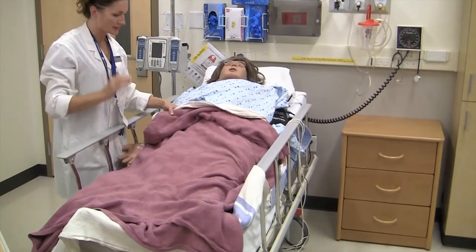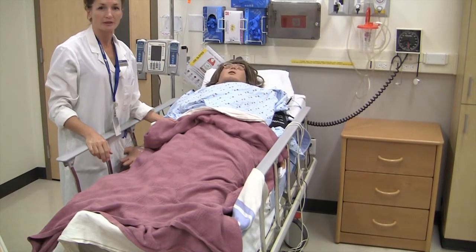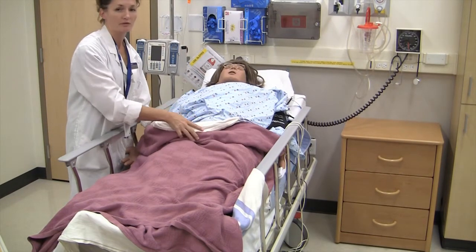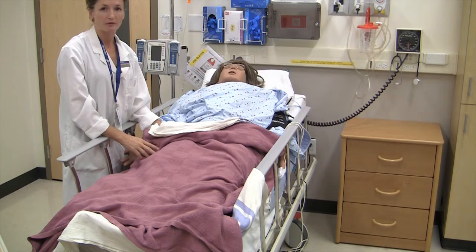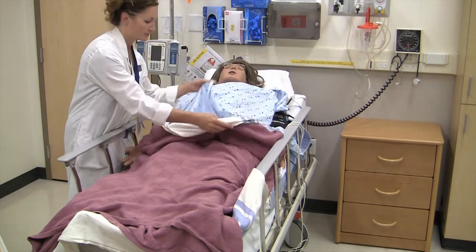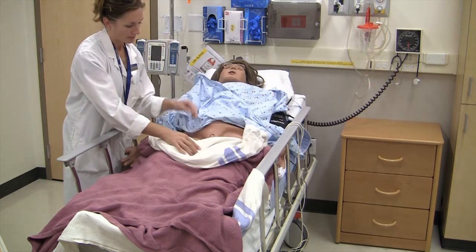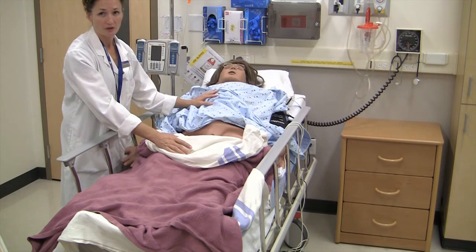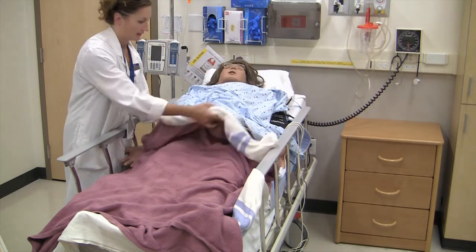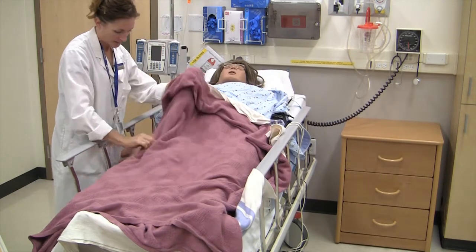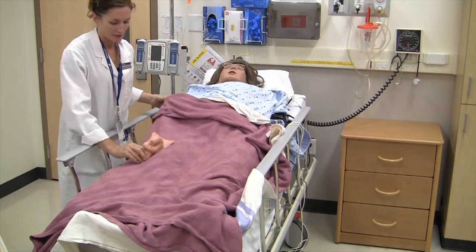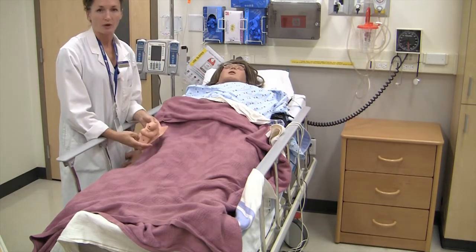The patient does have genitalia that you are able to catheterize as a part of your procedures in some of your learning scenarios. So, at this point in time, the patient has the female genitalia as so. The male genitalia may be interchanged as required.